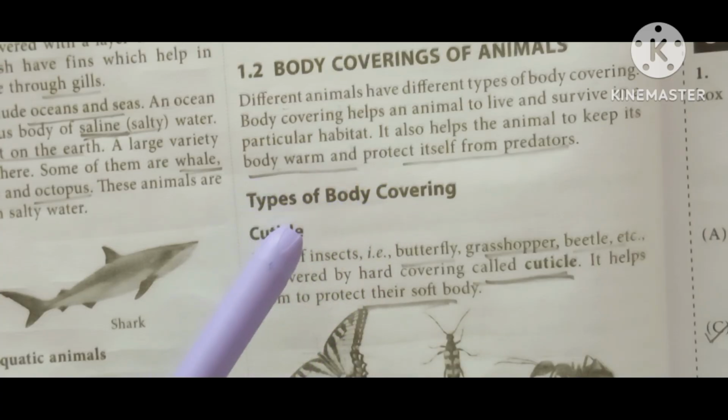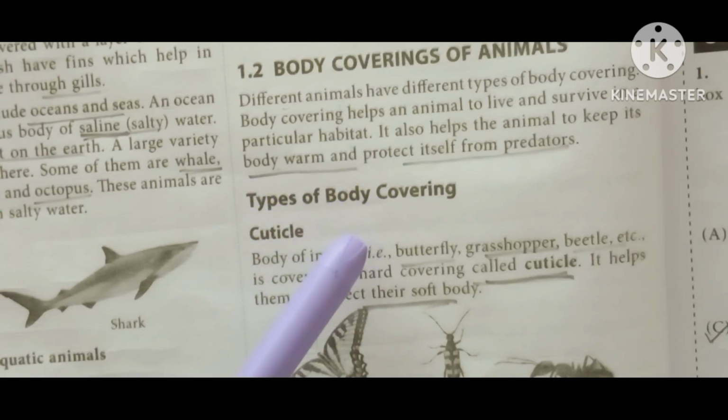So there are different kinds of body coverings in the animals. First one is called cuticle. This term is very new to you. The body of insects is very tiny and very delicate, so there should be a hard covering over it.